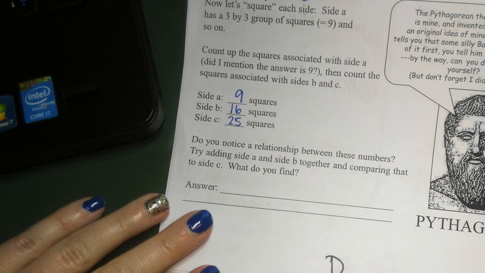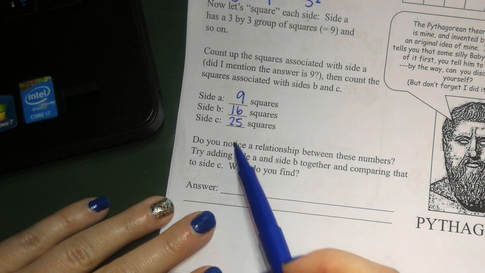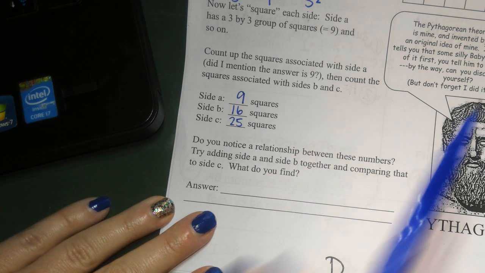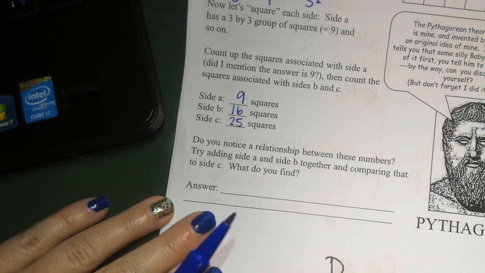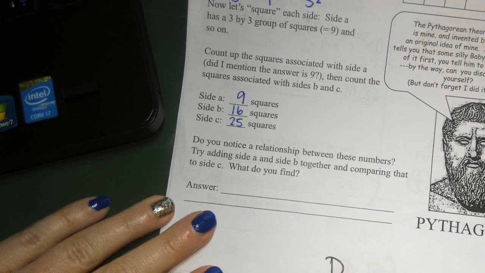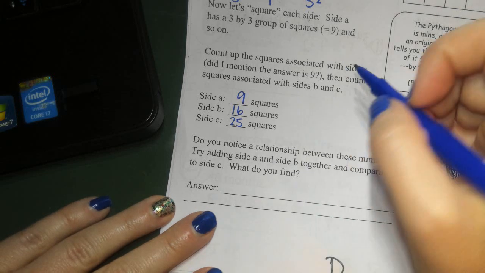So do you notice a relationship between these 3 numbers here, 9, 16, and 25? Maybe you can see this, maybe not. Here's a little hint.